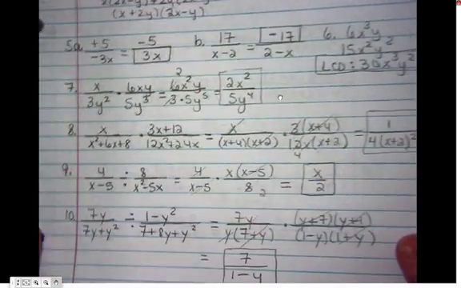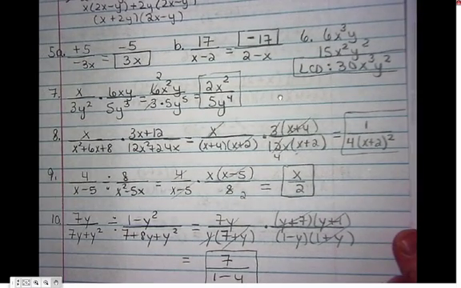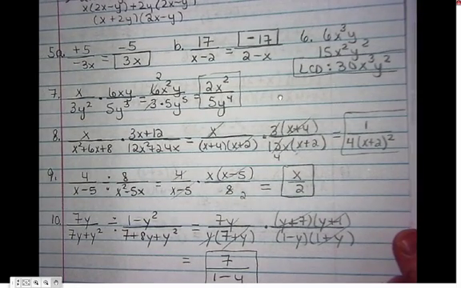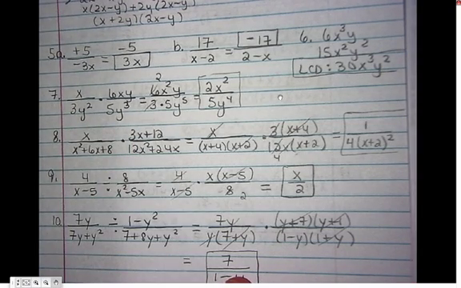So number 8 is a multiplying. Some years I'll get people trying to find a least common denominator. Do you ever have to do that when you multiply or divide? Nope. You can only cancel out common factors. So you can't cancel out like the x and the x squared or anything like that. You just basically have to factor.